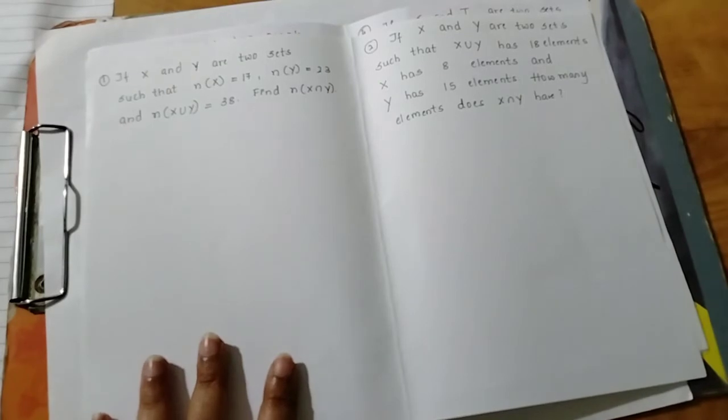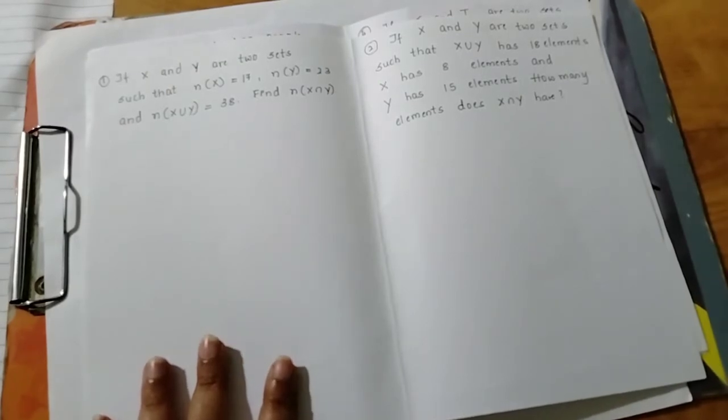So all the examples from exercise number 1.6, the last exercise of your first chapter, if you see, they all comprise only 2 sets.